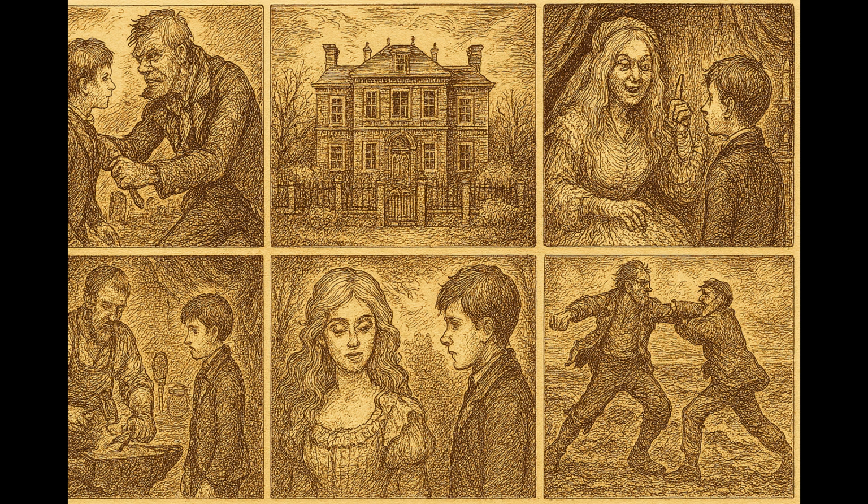In Chapter 13, Pip is formally bound as Joe's apprentice. And Pip views this ceremony at Satis House with just excruciating embarrassment. He is acutely ashamed of Joe's uncomfortable formality and his deep country accent. He feels like Joe is a spectacle. Unjustly, yes. And when Miss Havisham gives Joe 25 pounds, it's a ceremonial severance.